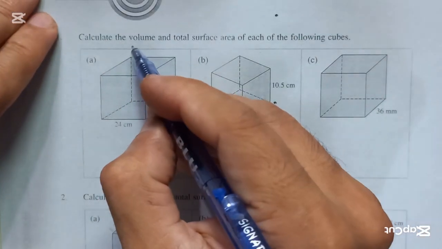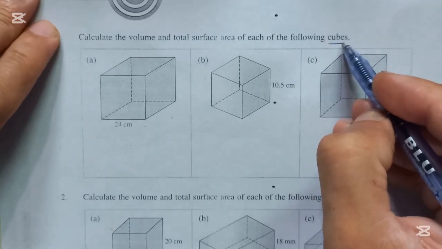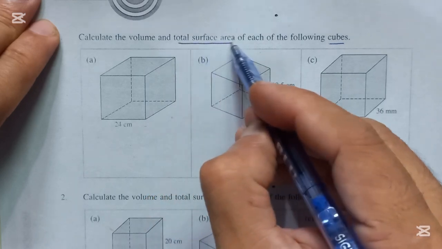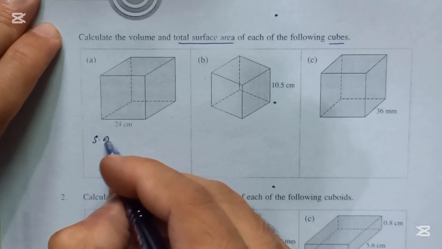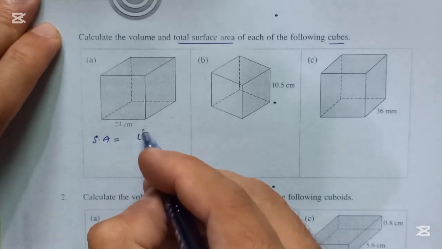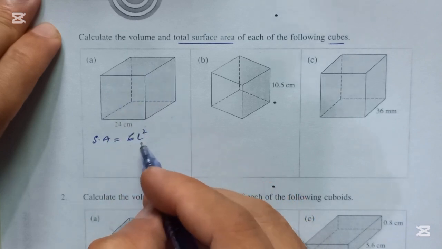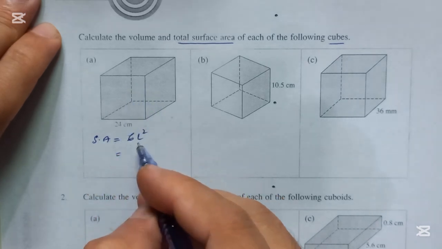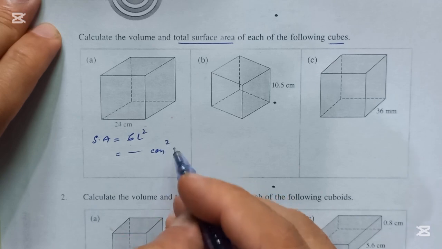Statement of the question is calculate the volume and the total surface area of each of the following cubes. So cube is a special figure in which all sides are equal. Today we will find only total surface area because this is the topic for today. So the surface area of the cube, the formula is L square is the area of any one of the faces, and in total there are 6 faces, so 6L square is the formula for the total surface area of the cube. And L is given, that is 24, put 24 in place of this. So 6 into 24 square, solve it on the calculator, you will get the answer, unit will be centimeter square.